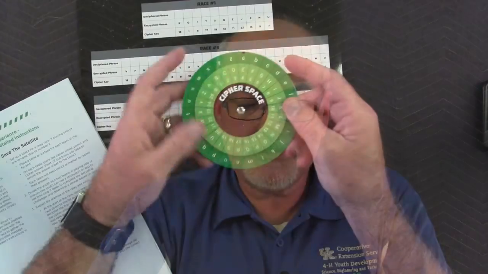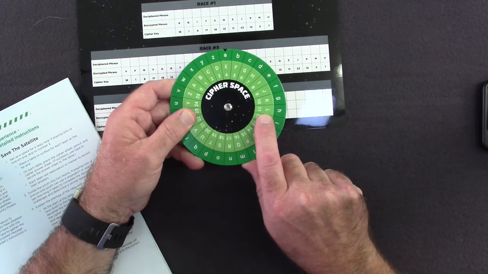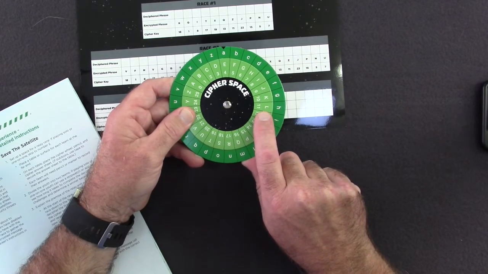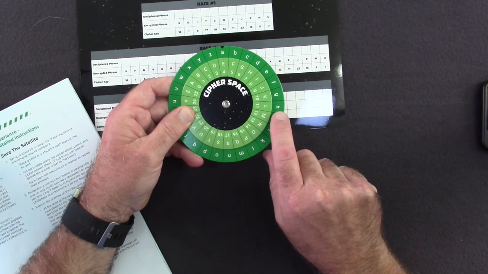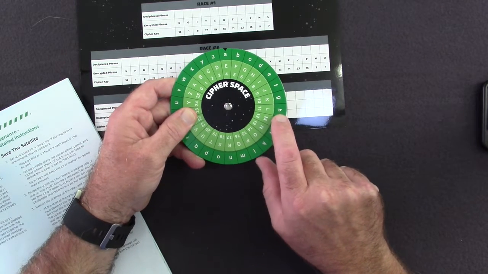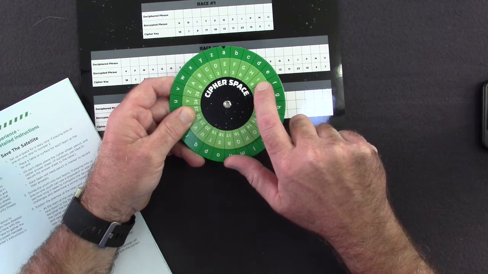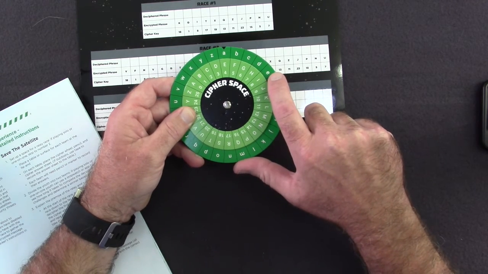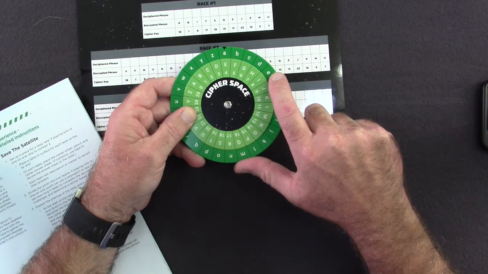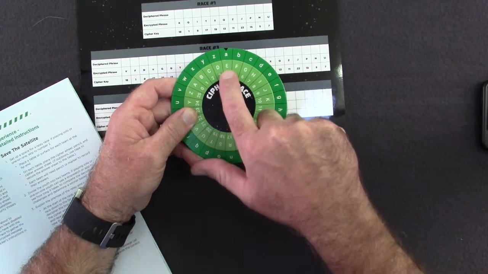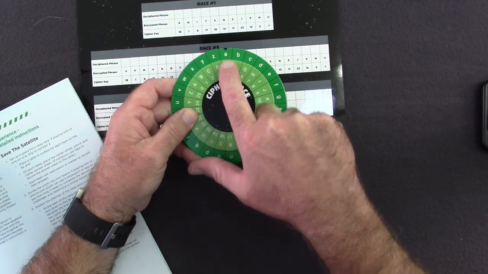The encryption within the facilitator guide gives the encrypted word as capital L, capital I, capital E, capital Z. So let's look at that. If we go to capital L, which is right here, that's the encrypted letter. The decrypted letter would be H. Go to the letter I in the encrypted letter, you get the letter E. You go to the E in the encrypted word, it gives you the letter A.